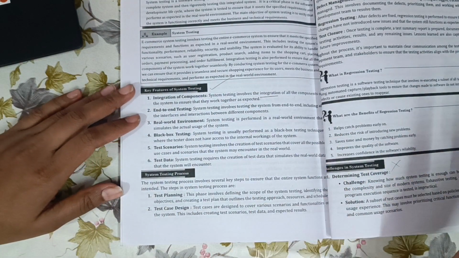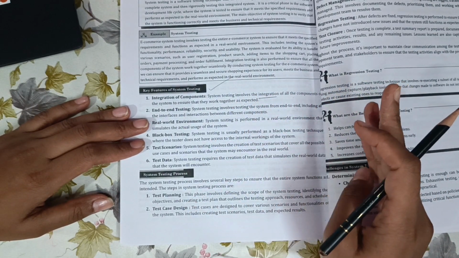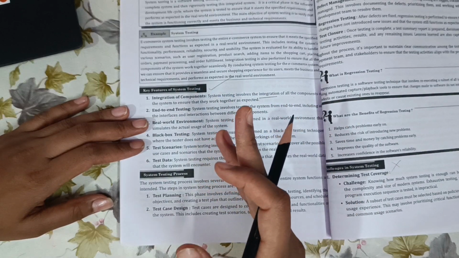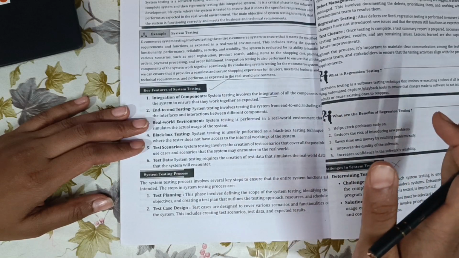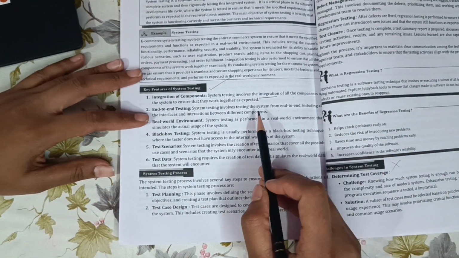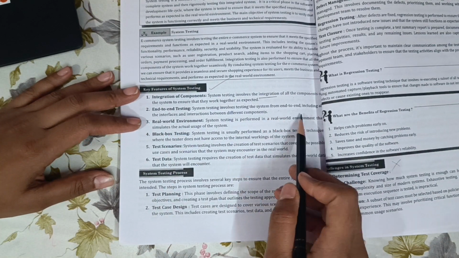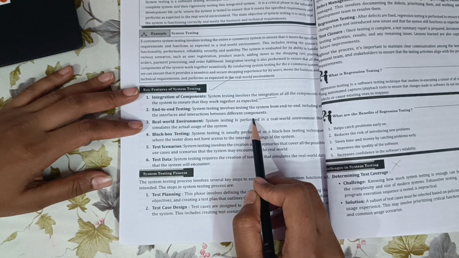When you're executing any web application, starting from the login page till the logout page, end to end testing will be done, including all the interfaces and interactions between the components, obviously.